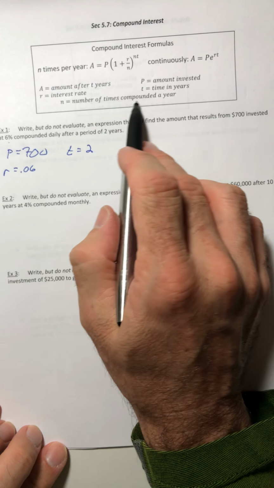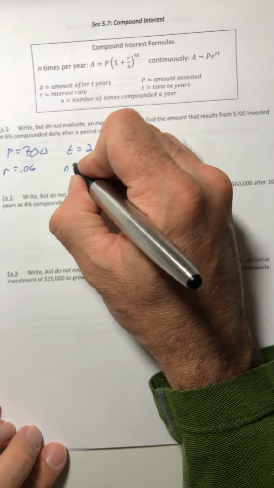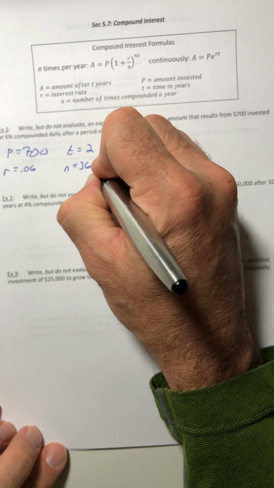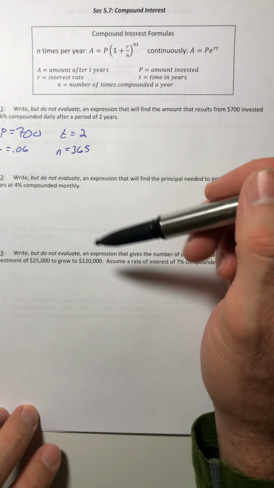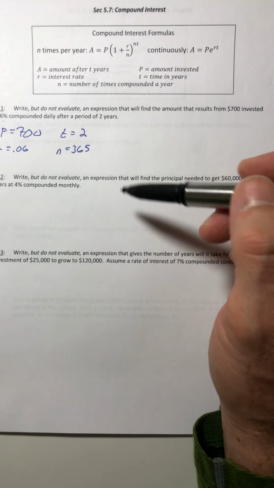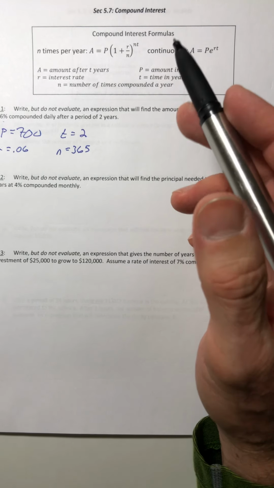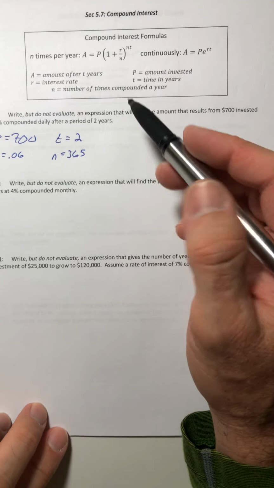And the number of times it's compounded, it said compounded daily, so 365. We're not accounting for a leap year in this class. If you're a finance major, they'll show you what to do with all of that stuff. But for here, daily, it's just 365.